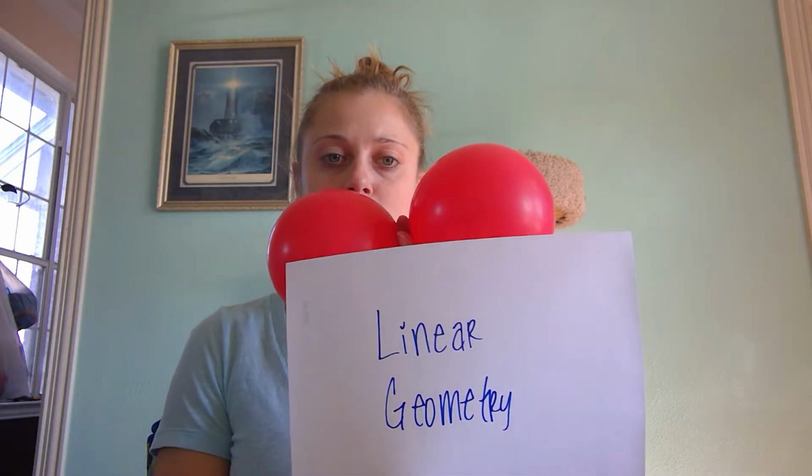Okay, for the first one, I have a linear geometry. And now I have the trigonal planar geometry, which has 3 electron domains.